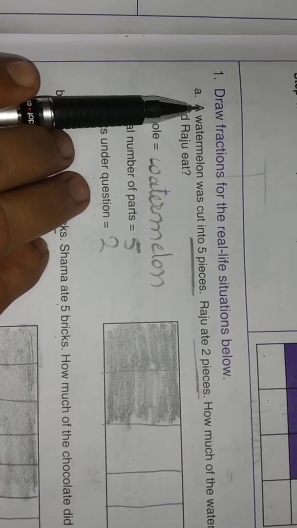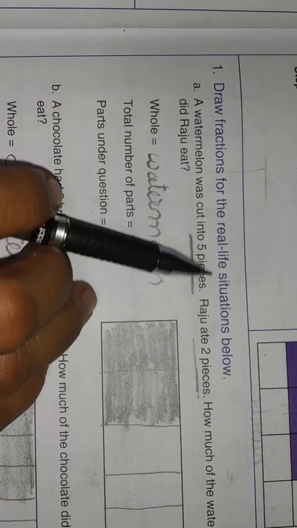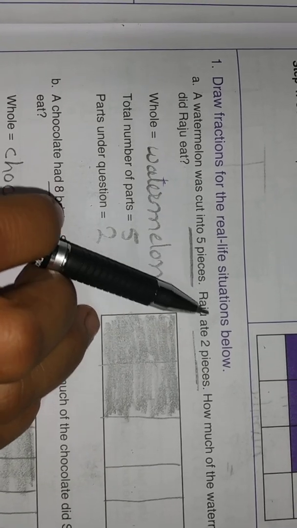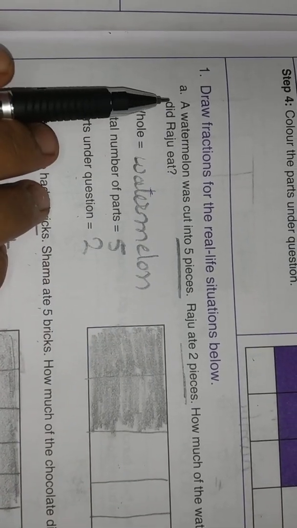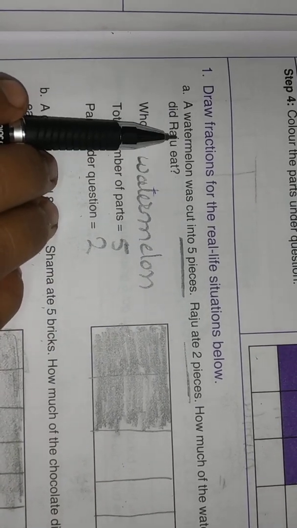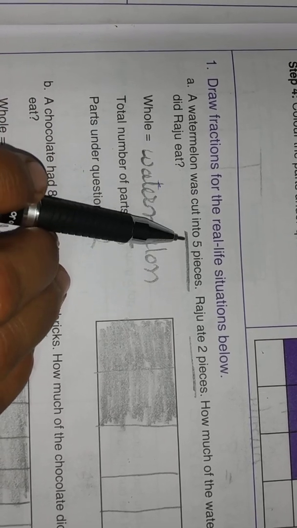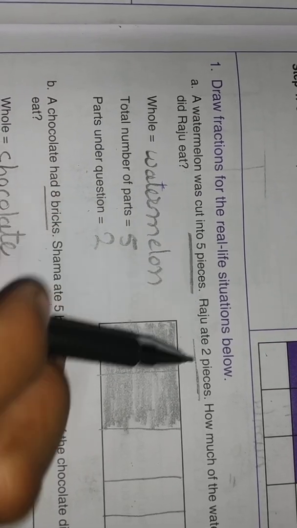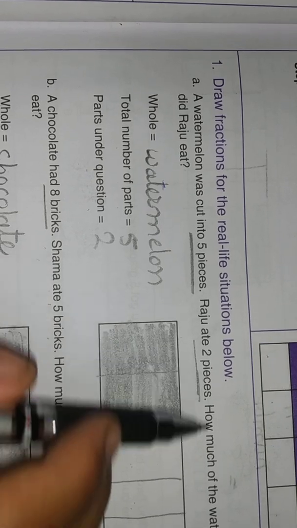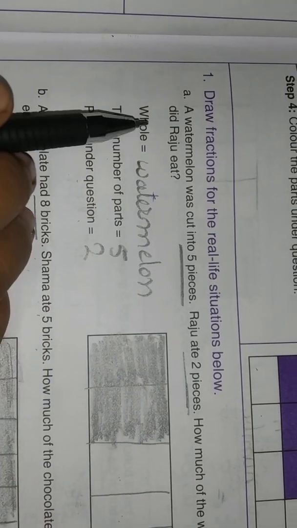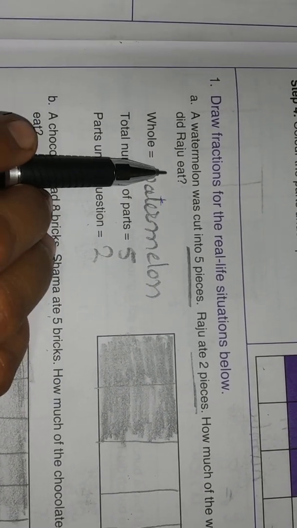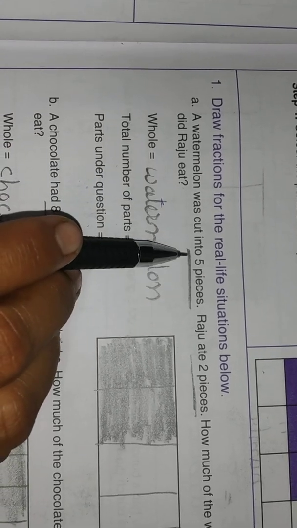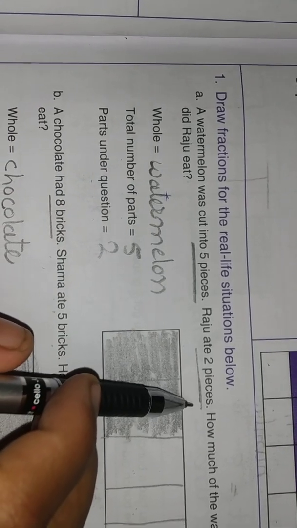Question number 1: draw a fraction for the real life situation below. A watermelon was cut into 5 pieces. Raju ate 2 pieces. How much of the watermelon did Raju eat? In that, 5 pieces and 2 pieces are there.